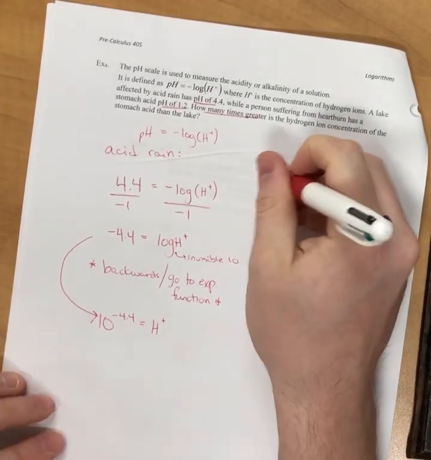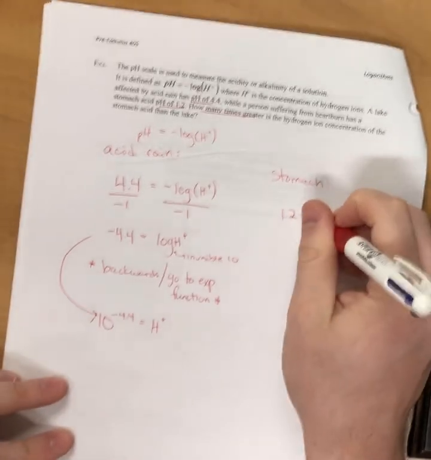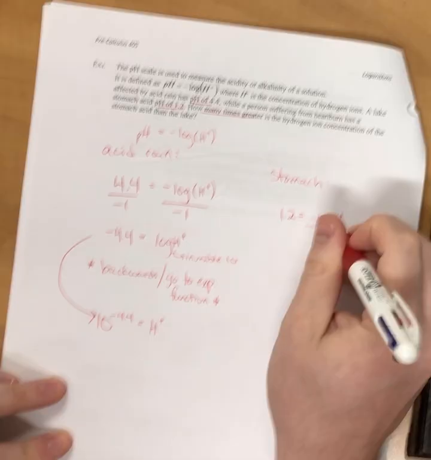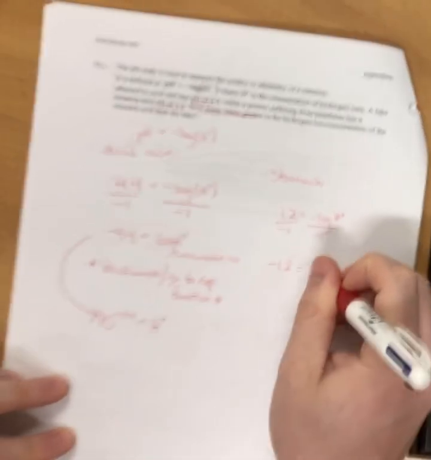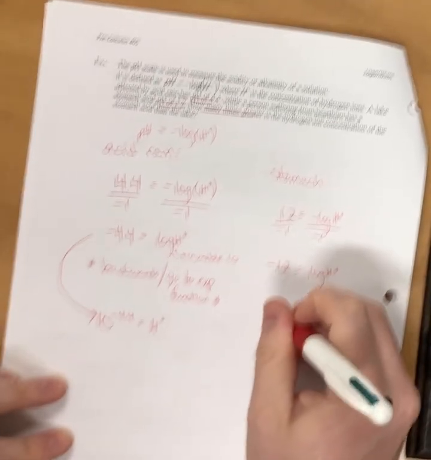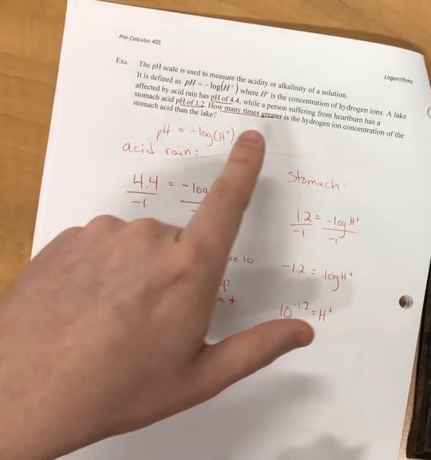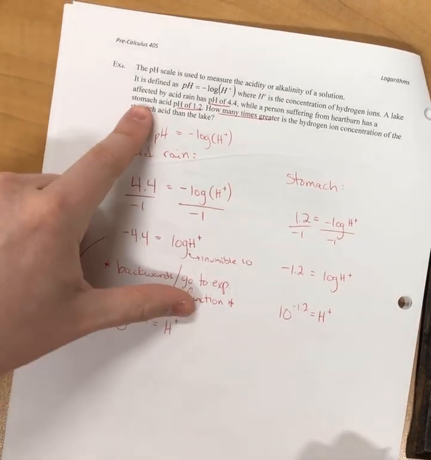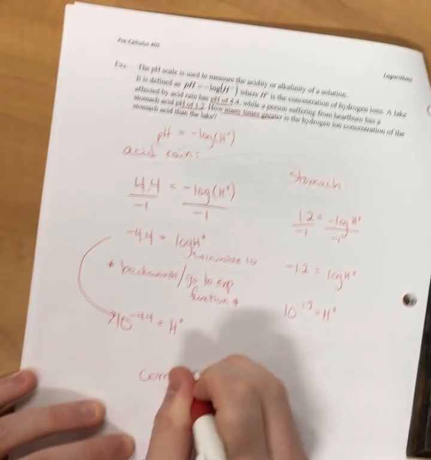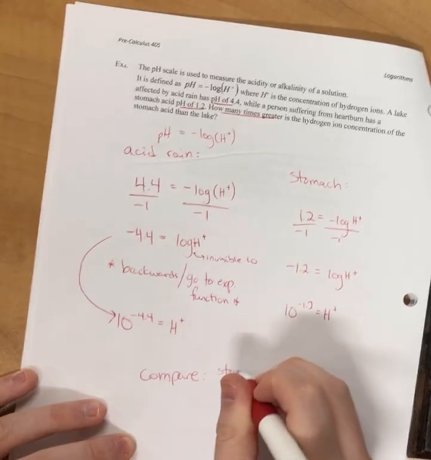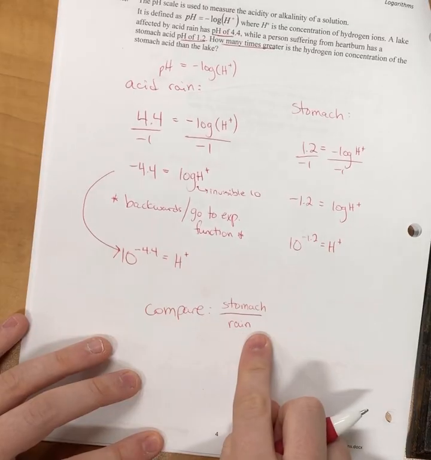Now the nice thing is when we do the stomach part of the question, it's gonna be exactly the same. All right, so we got 1.2 is equal to negative log H plus. If you wanna jump right to the negative 1, go ahead. Okay, so negative 1.2 is equal to log H plus. That's 10 to the negative 1.2 is equal to H plus. If I'm trying to figure out how many times greater something is than something else, right? Stomach acid greater than lake, then I am going to compare them by going stomach divided by rain, because stomach is going to be bigger than rain.